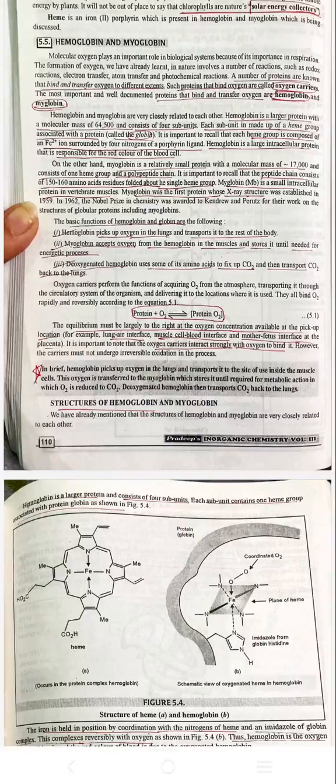They all bind O2 rapidly and reversibly according to the equation protein + O2 gives protein-O2. The equilibrium must be largely to the right at the oxygen concentration available at the pickup location. For example, the lung air interface, the muscle cell blood interface, and the mother-fetus interface at the placenta. It is important to note that the oxygen carriers interact strongly with oxygen to bind it. However, the carriers must not undergo irreversible oxidation in the process.